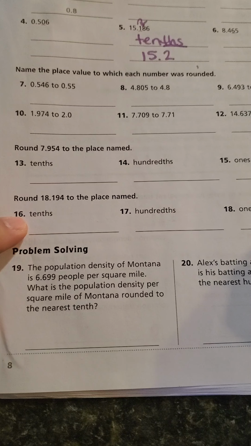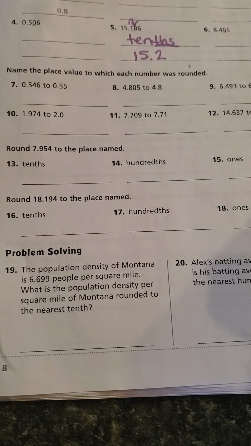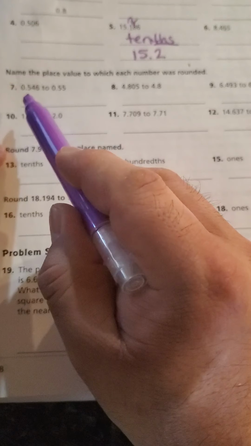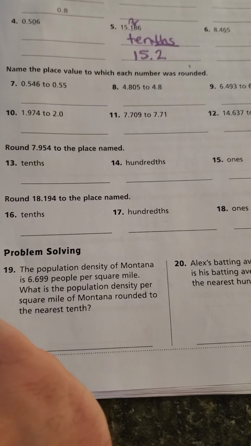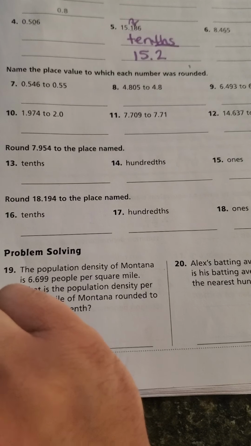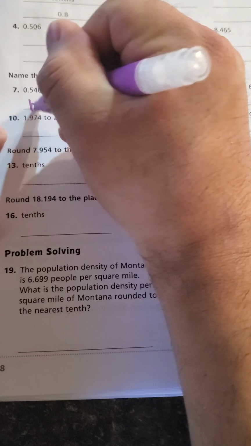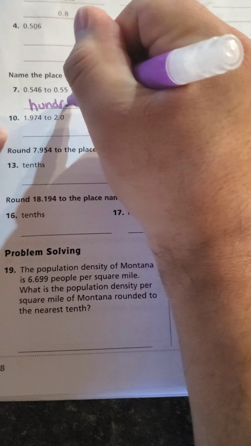7 through 12, name the place to which each number was rounded. Again, it's just a matter of saying it out loud. 546 thousandths was rounded to 55 hundredths. Okay, what did I end with? 55 hundredths. So it was rounded to the hundredths.